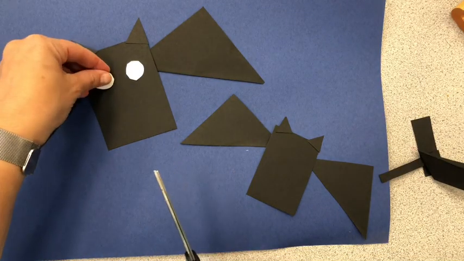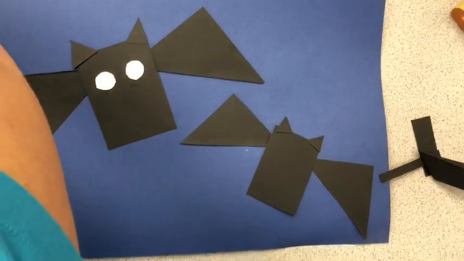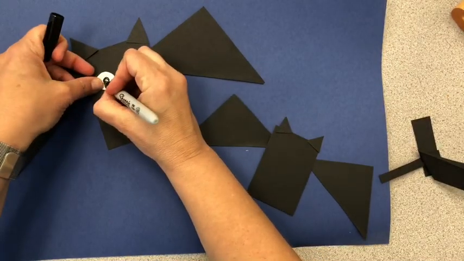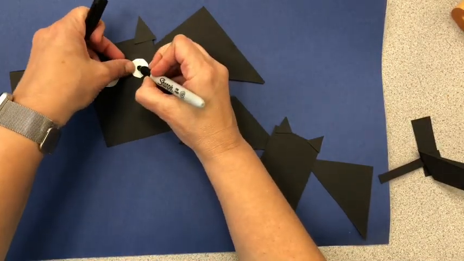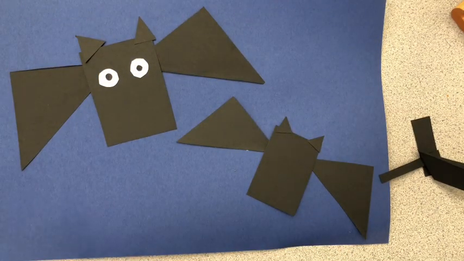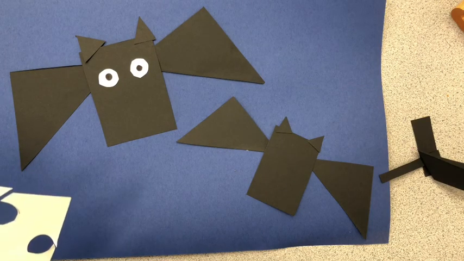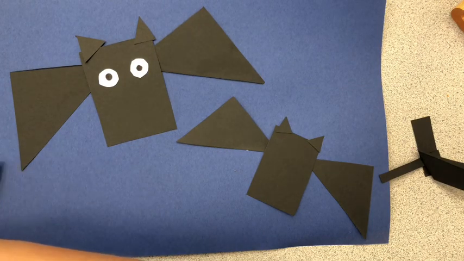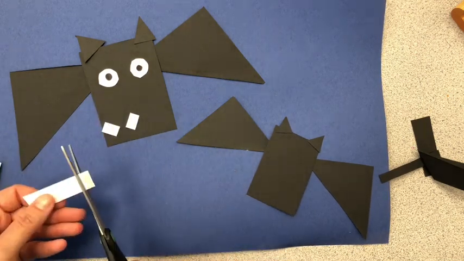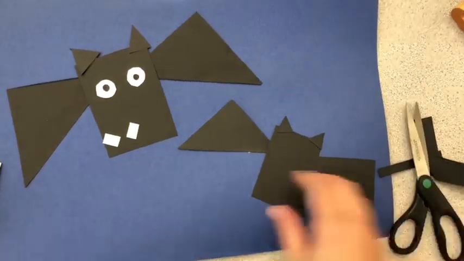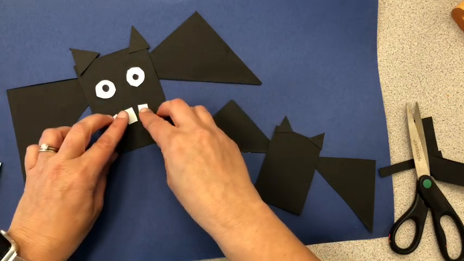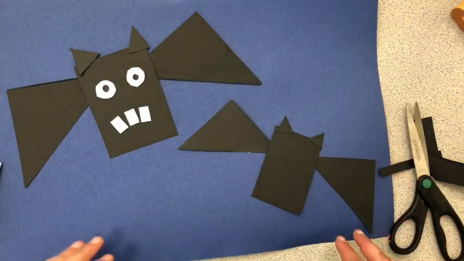And of course, you're gonna be gluing these down. Let's see if I can find a Sharpie over here. Here we go. Okay. All right. And I'm gonna give my bat teeth, but they're not gonna be sharp teeth. They're gonna be rectangle teeth. Just like that. Okay, so there's bat number 1.